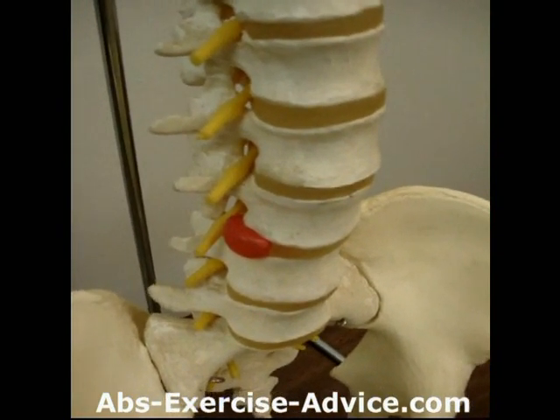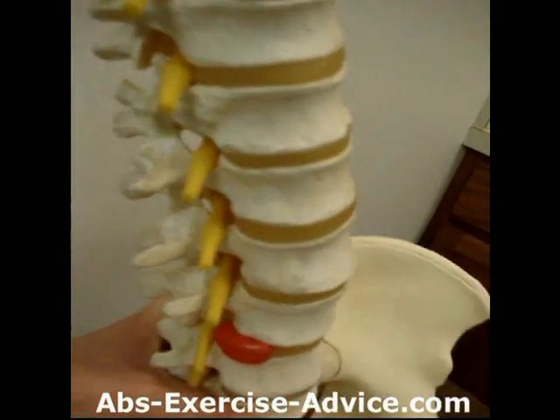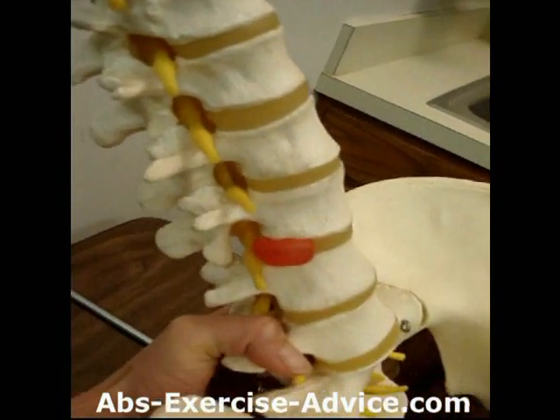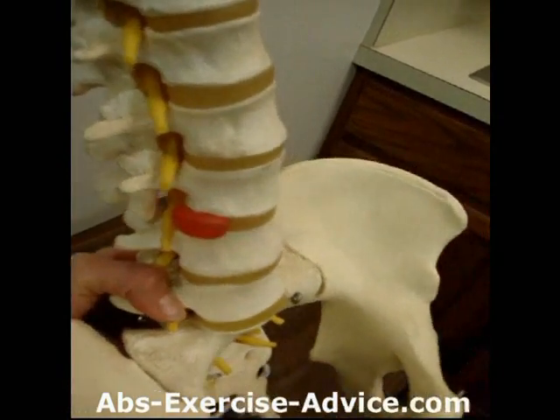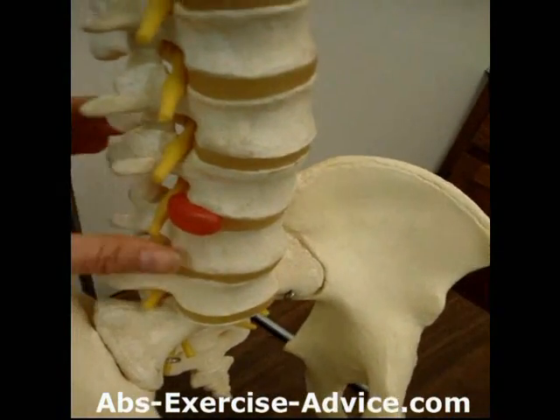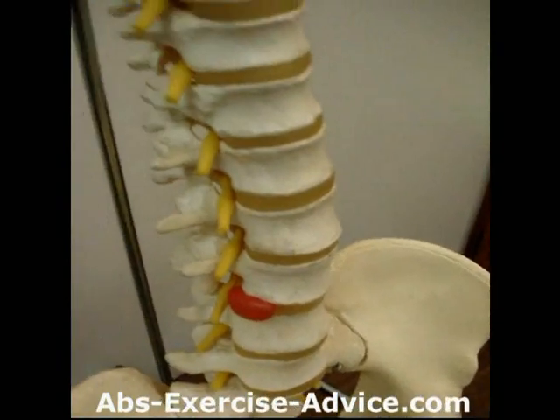So when you bend and you're sitting in that flexed, bent posture, what happens is the bones come together in the front and tend to move that disc a little bit backward, closer to that nerve.